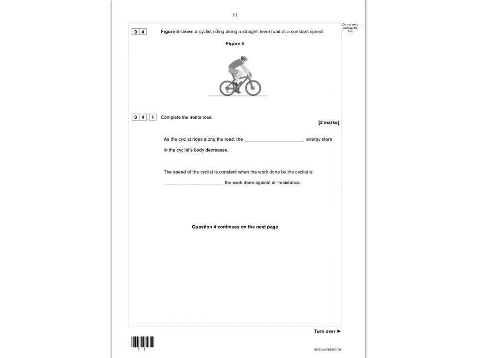In question 4, we've got figure 5 shows a cyclist riding on a straight, level road at constant speed. Question 4.1 asks you to complete the sentences, worth 2 marks. It says, as the cyclist rides along the road, the something energy stored in the cyclist's body decreases. So the store of energy that we store in our bodies is the chemical energy. So the answer there is chemical energy. So we've written the correct answer in chemical.